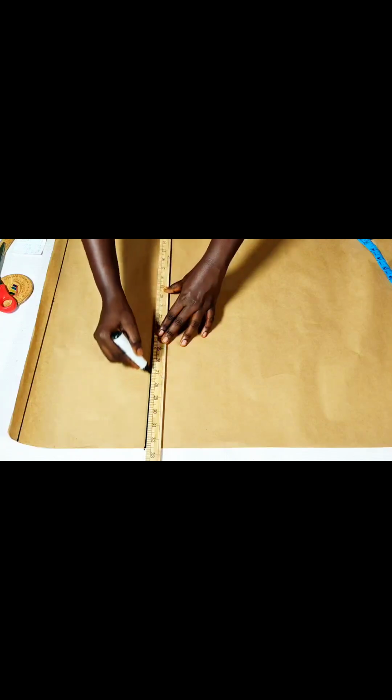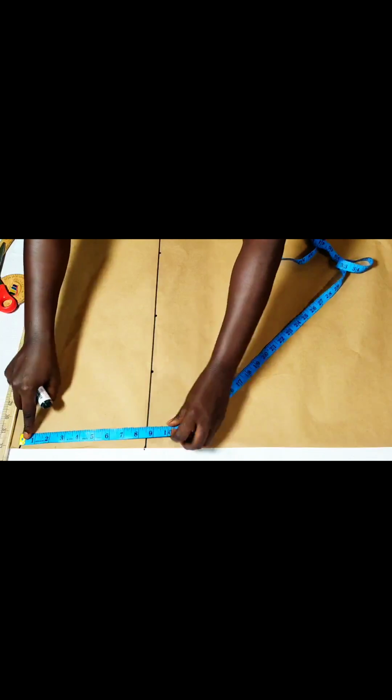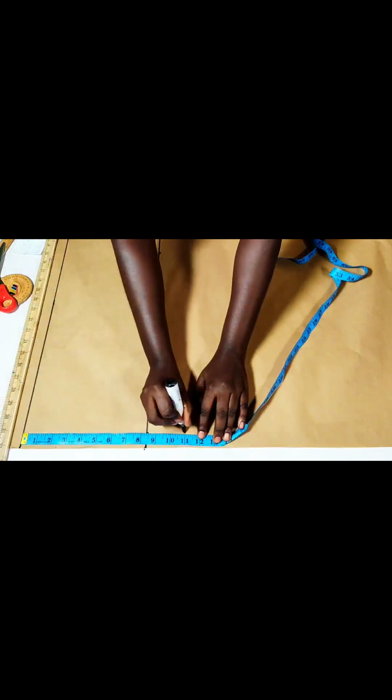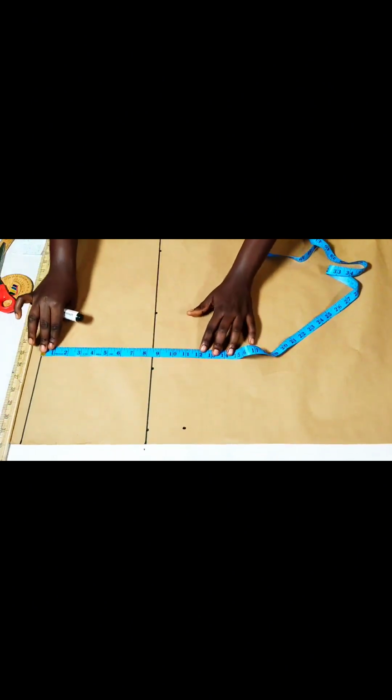So just check your measurements and mark accurately. Okay, pattern drafting is not difficult. Just get your points right and you are going to get it.